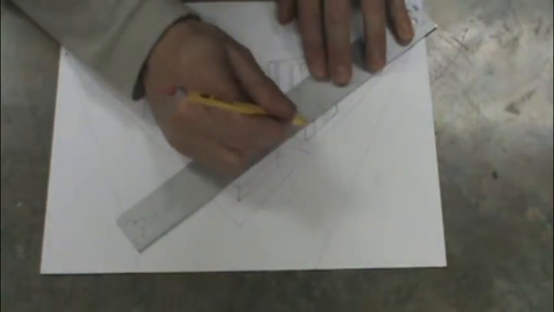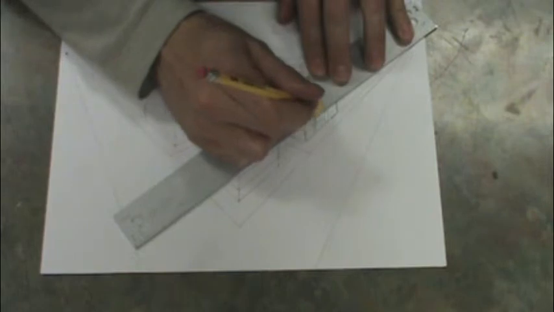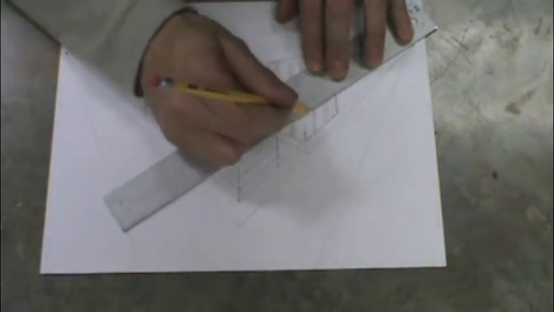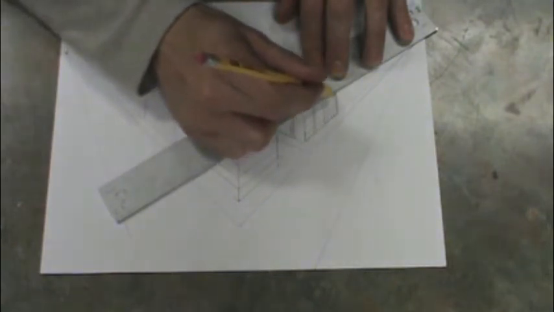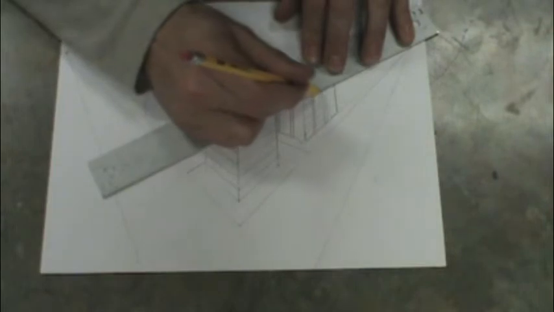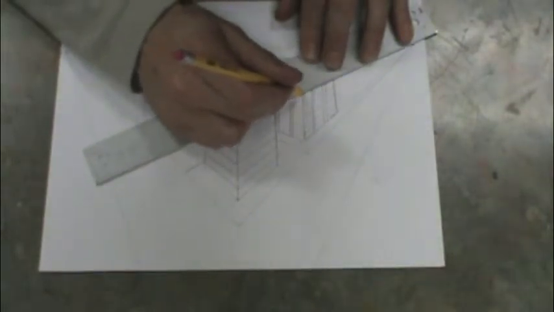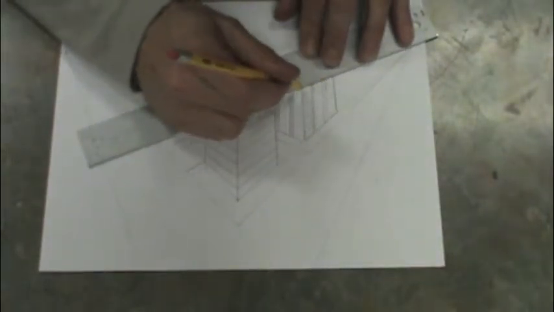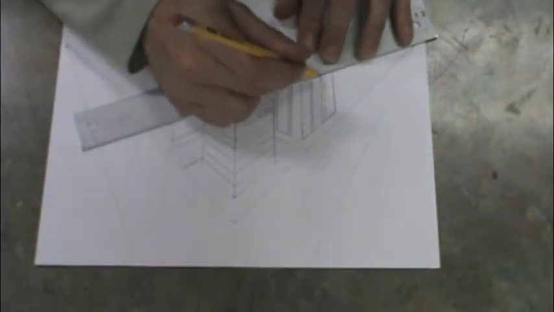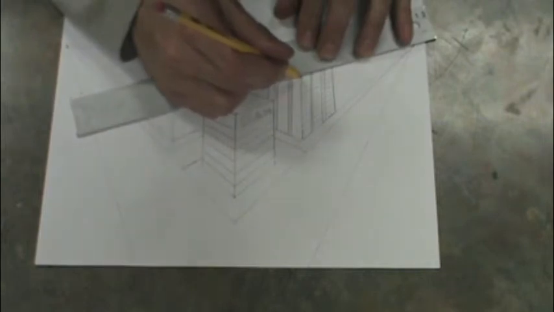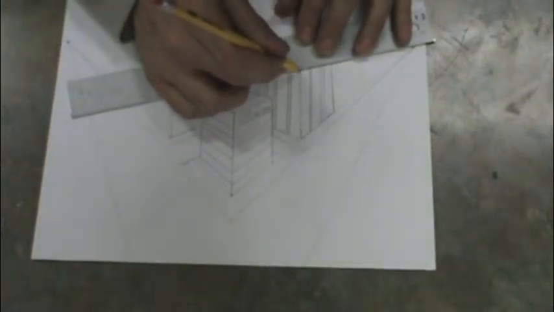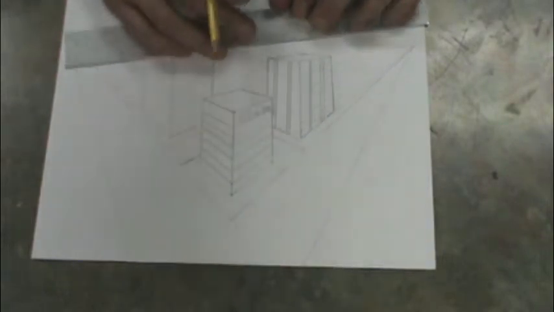Look at that. Like a hotel or something. That's the details that make it look complete. It gives our eye something to look at. Much further here. Write something on the top.